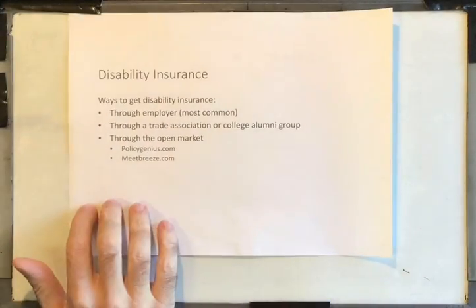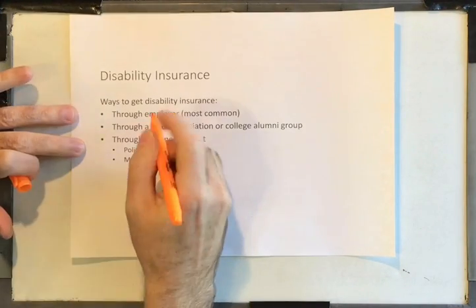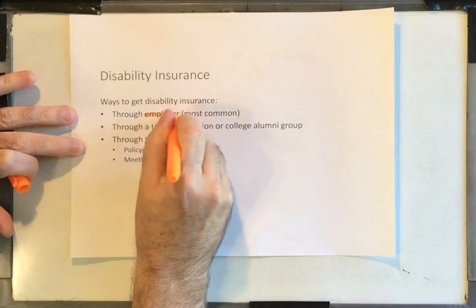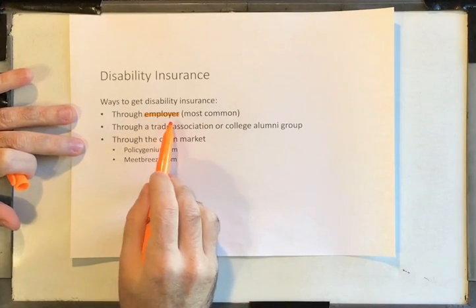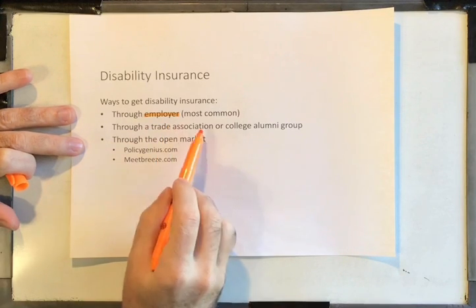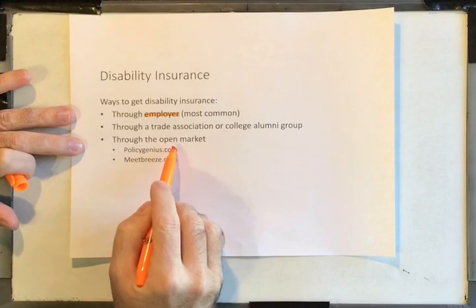All right, and look at us go. We're on the final slide. Ways to get disability insurance. Well, the most common is through your employer. In fact, most people get it through their employer. A lot of times it's short term also. It's not usually long term.